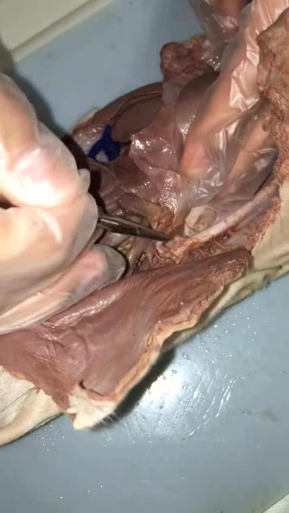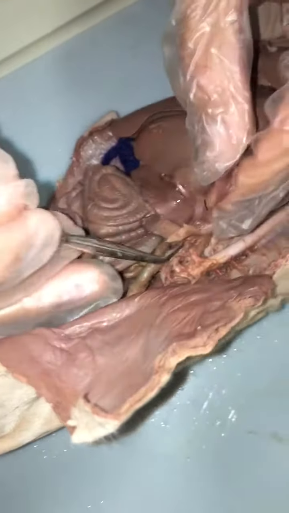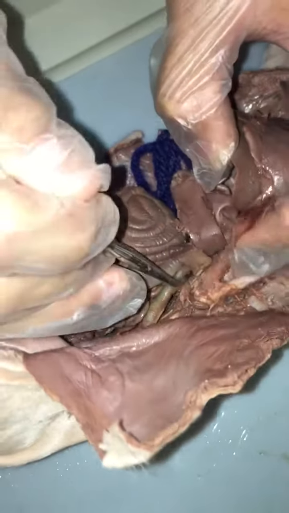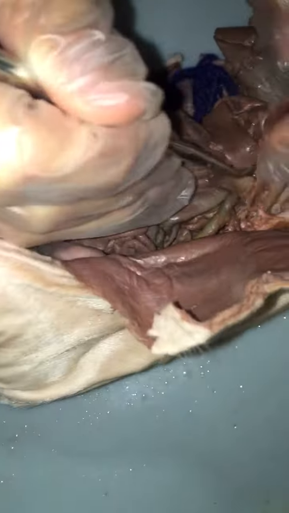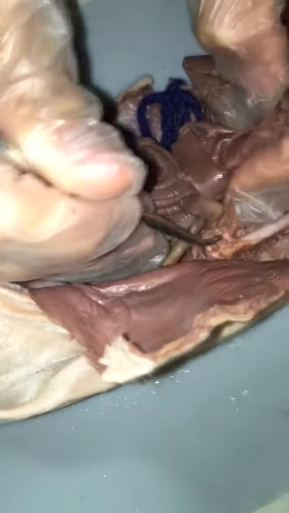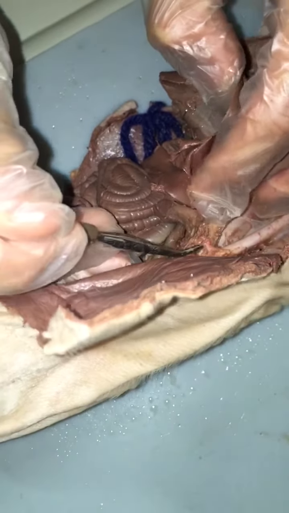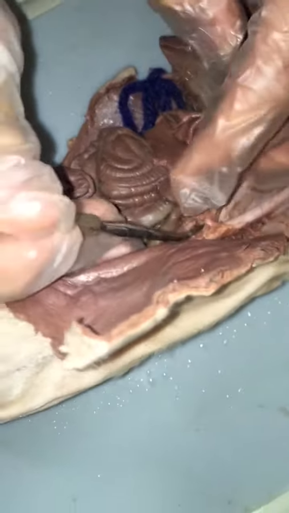What's the function of the celiac artery? Going into this one, I think it goes over to the liver and stuff, and the stomach area. I think. Don't quote me on that though. I just know it's the first branch off. I just remember it's the first one.